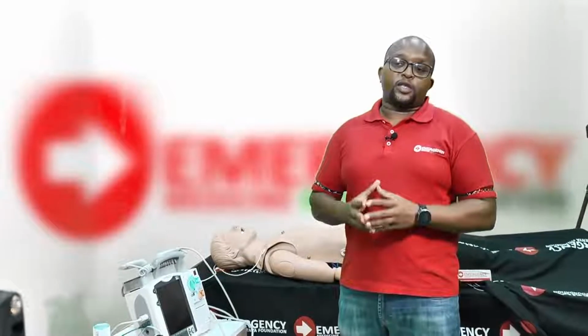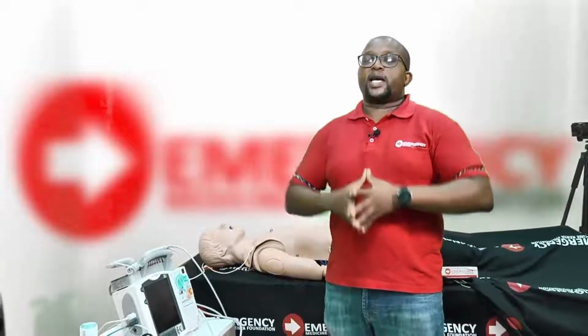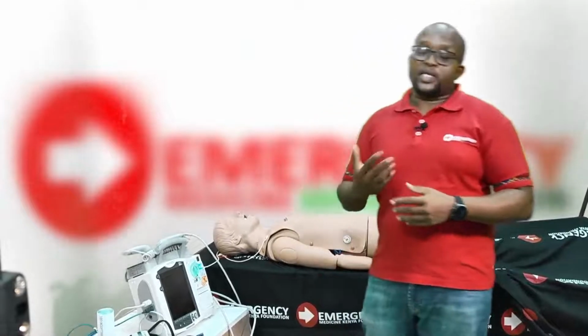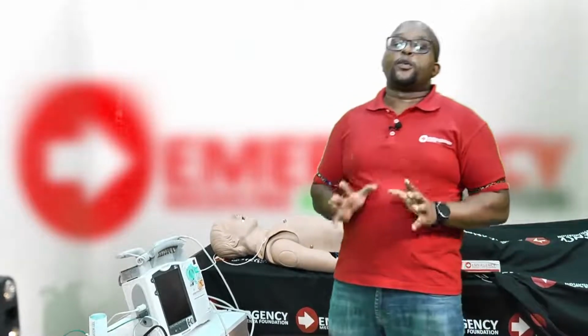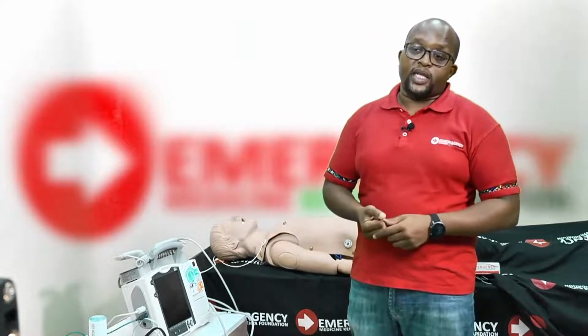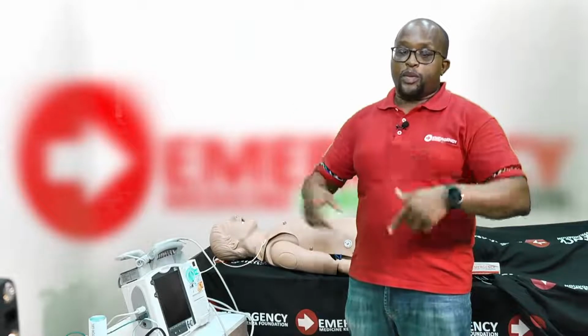That's one important thing. These two rhythms are uncoordinated rhythms, or coordinated rhythms without a pulse, for example, pulseless ventricular tachycardia, that you need to be able to identify on a monitor and provide an immediate shock to the patient to allow the rhythm to pick up.